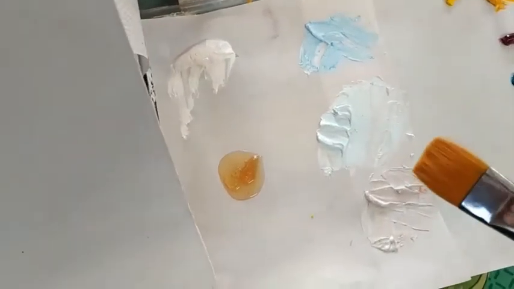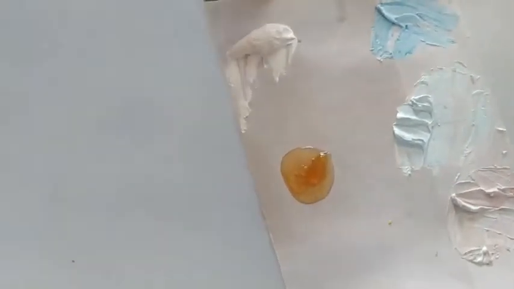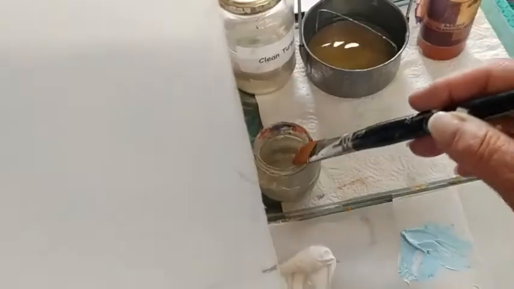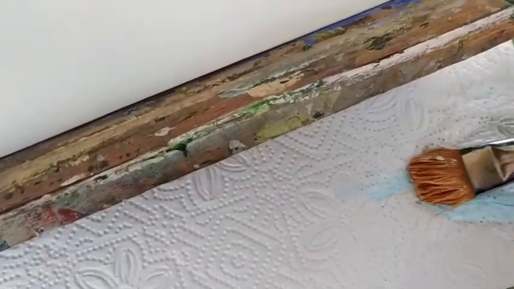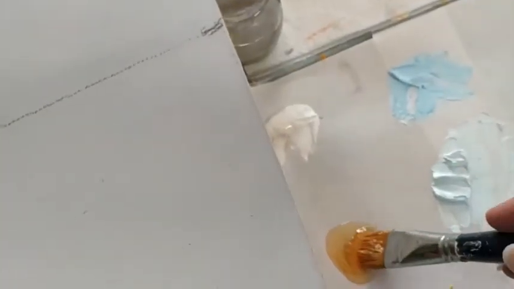I'm taking my very wide brush, dipping it a little bit in my turps, wiping most of the turps off like this. And then I'm going to take a little bit of Liquin and a lot of my blue, and I'm just going to put down my blue.